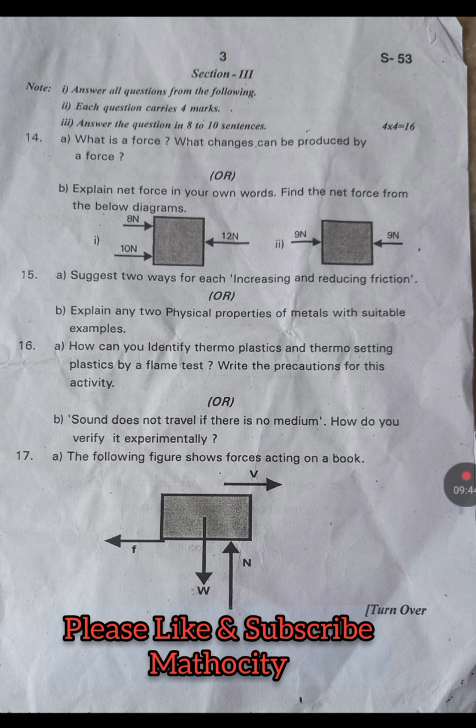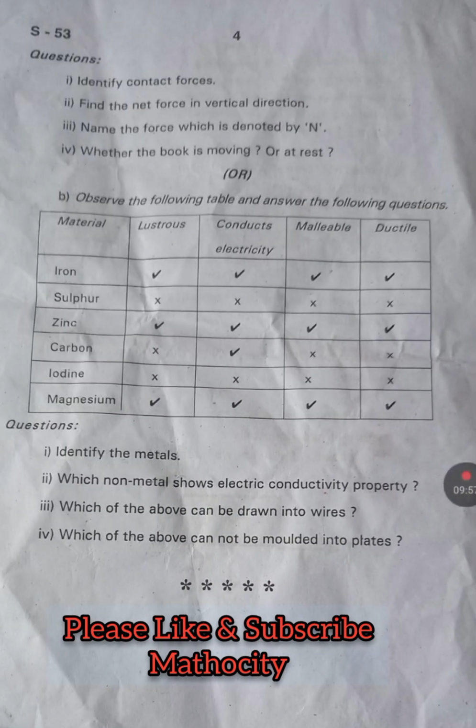The following figure shows forces acting on a book. See, diagram related question. See this one. Frictional force is given. Next one, velocity is given, normal force is given, weight is given. So what you are asked: identify the contact forces. Next, second one, find the net force in the vertical direction. The vertical direction means along the y axis.